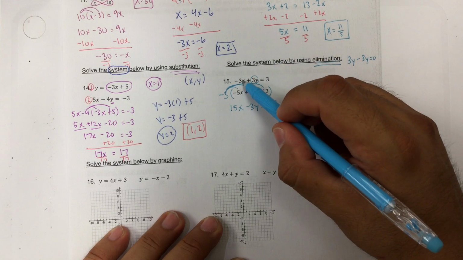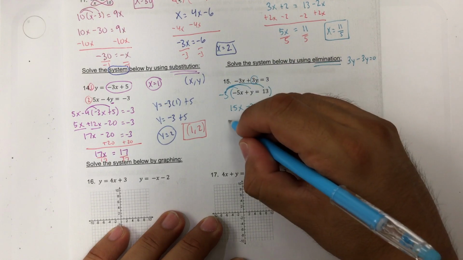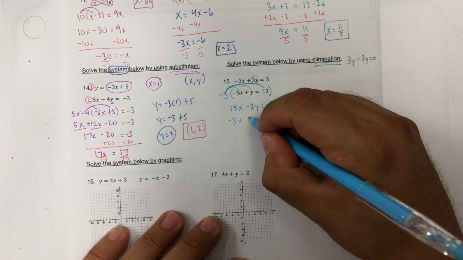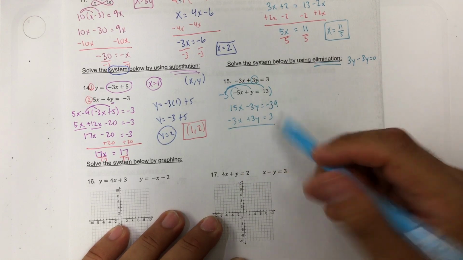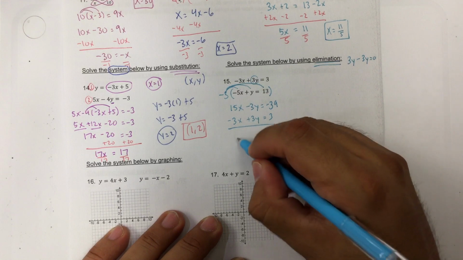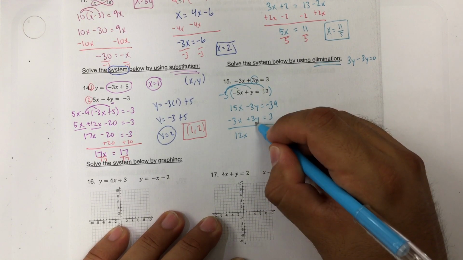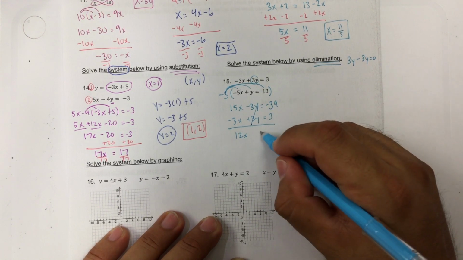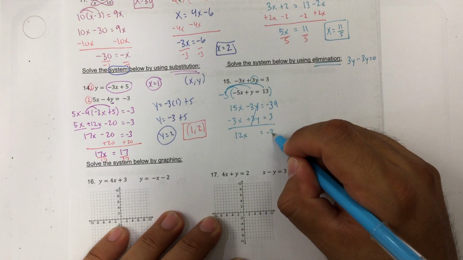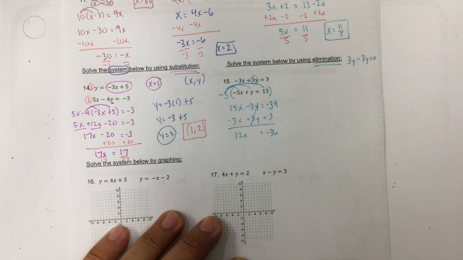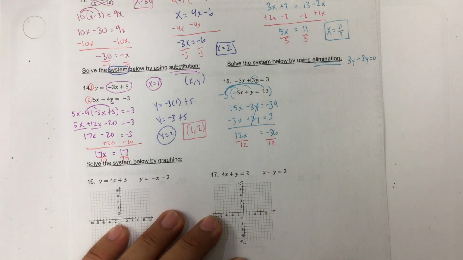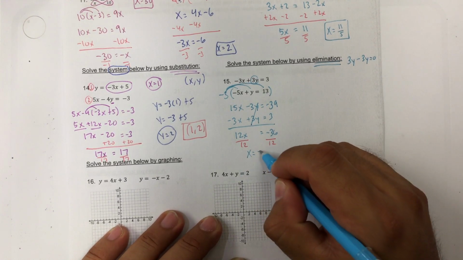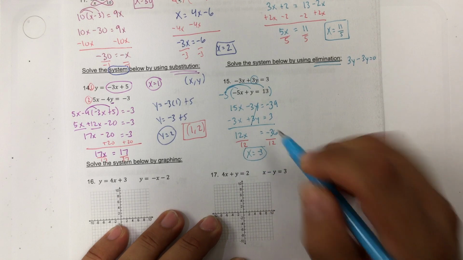Now we're going to take the first equation that I did not manipulate and put it underneath the one I did. Negative 3x plus 3y is equal to 3. And hopefully you can see right here when I combine my terms, 15x minus 3x is 12x. Negative 3y plus 3y does cancel to 0. And negative 39 plus 3 is negative 36. Then now my y's did cancel, so now I can easily divide by 12 on both sides and come up with x is equal to negative 3 when you divide.